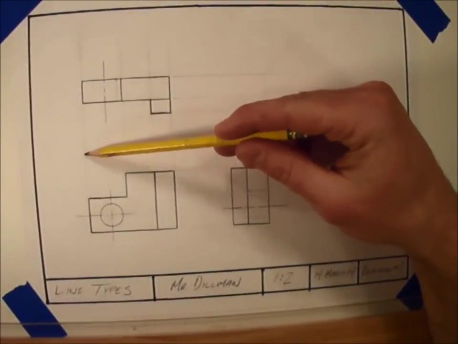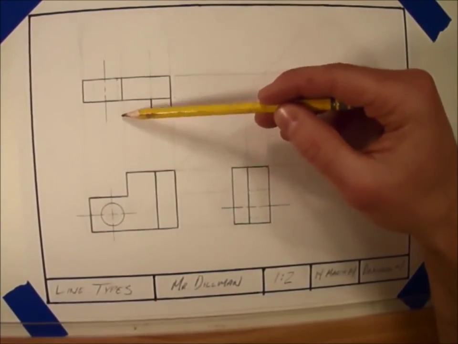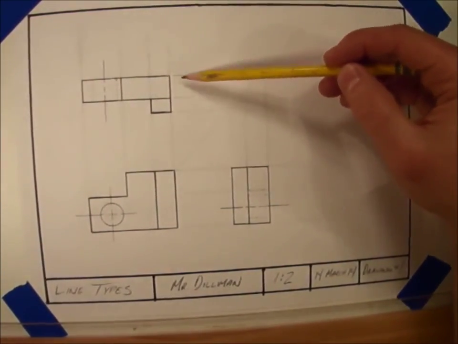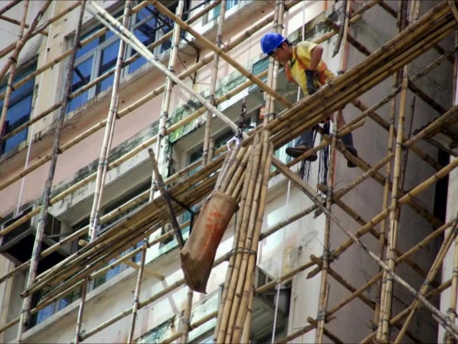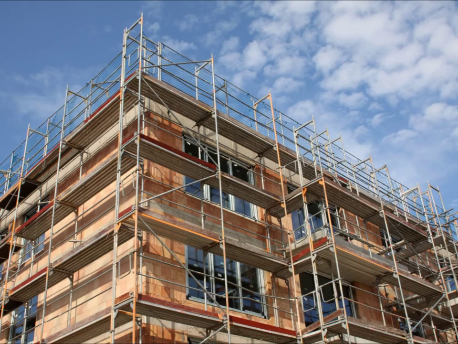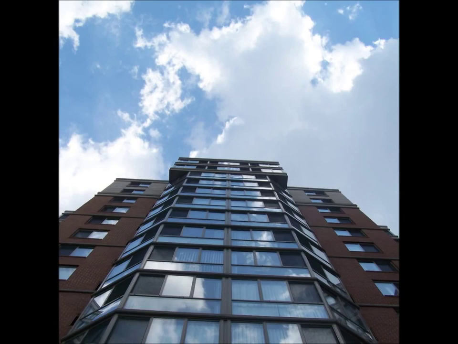Last but not least are construction lines. Construction lines are not actually part of our object. We use them to help us make the drawing accurately. Think of them like scaffolding on a skyscraper. It's not actually part of the building, and when the building is complete, the scaffolding will be taken down.